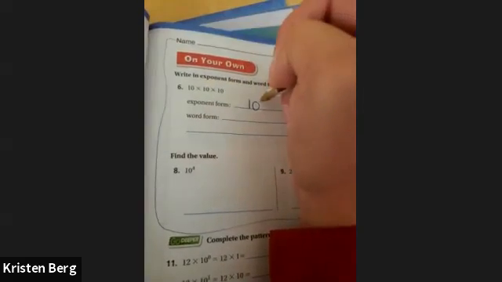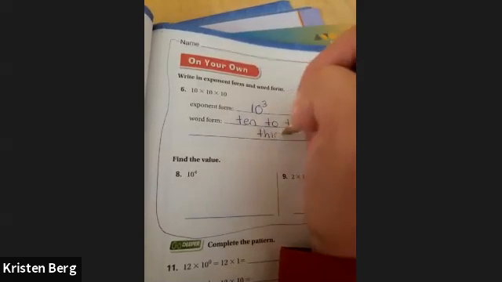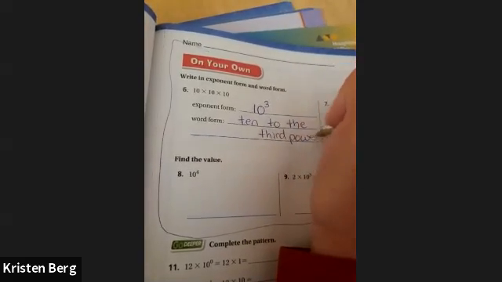Okay, so those of you who tried it, which should be everybody, let's see if you are correct. So the base is 10, and then it was written 3 times. So it'd be 10 to the 3rd power, which is exactly how I said it. Ten to the 3rd power is how you say that correctly.